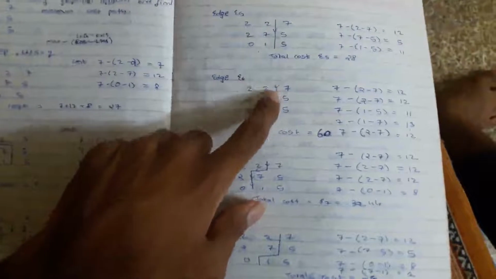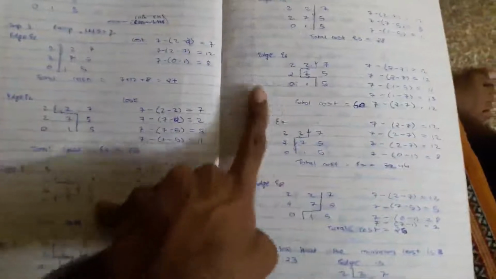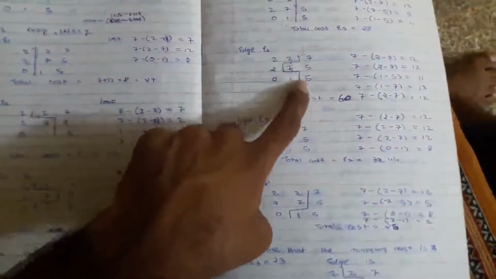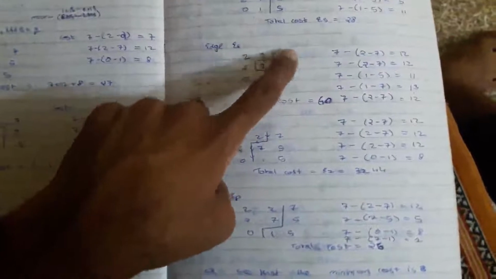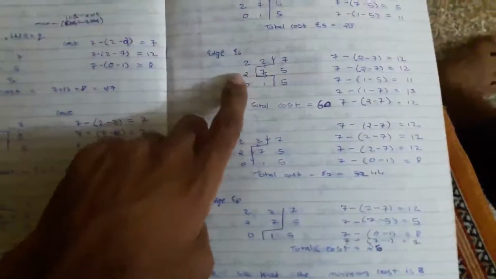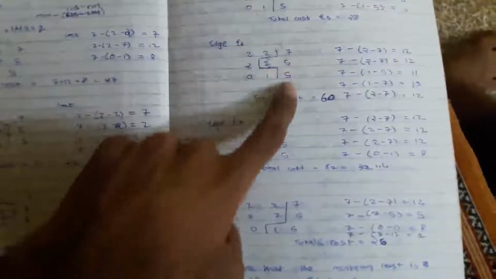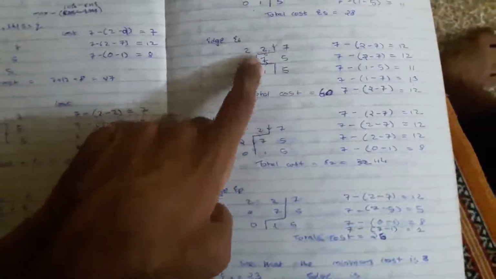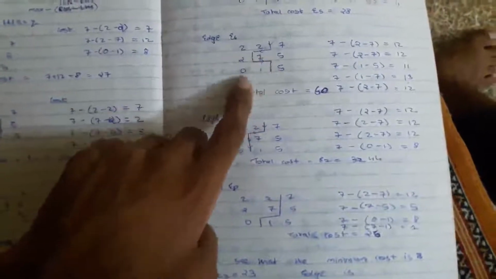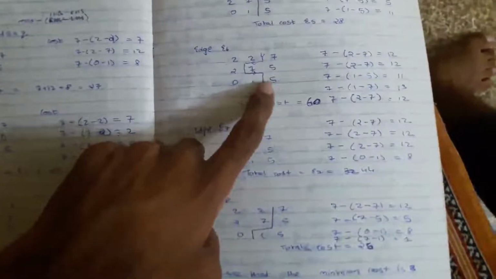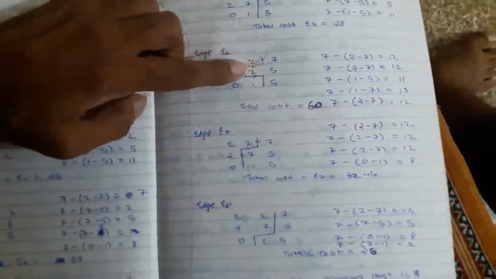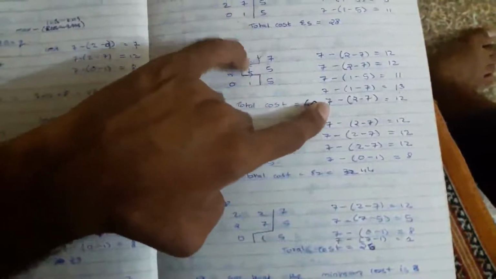Now this is possible, and you can see this is somewhat analogous to this. 7 minus 2 minus 7, left hand side minus right hand side, for this, and 7 minus 1 minus 5 for this. Now I skipped this path, so this will be 7 minus 2 minus 7. You add them up, you get the total.